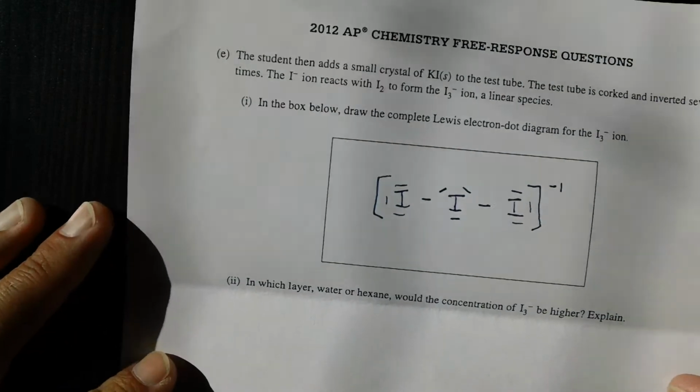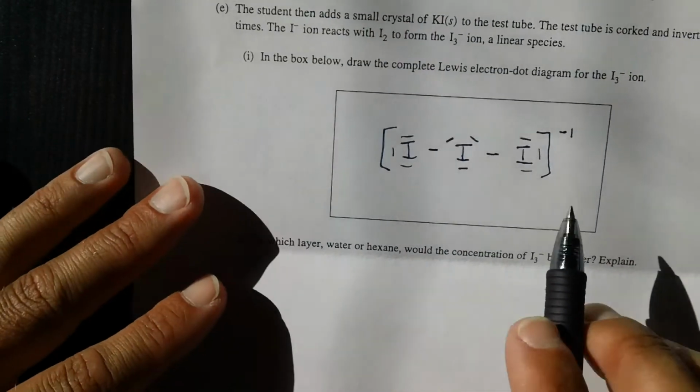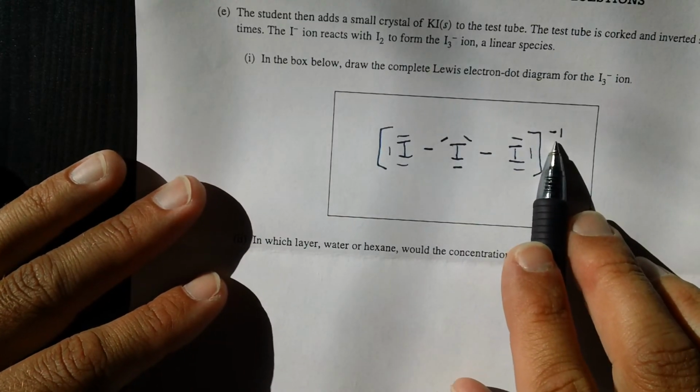It says in which layer, the water or the hexane, would the concentration of I3 be higher. This guy has a charge, right?